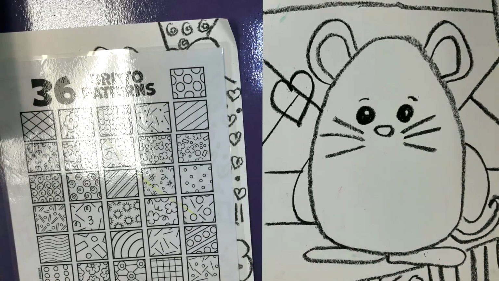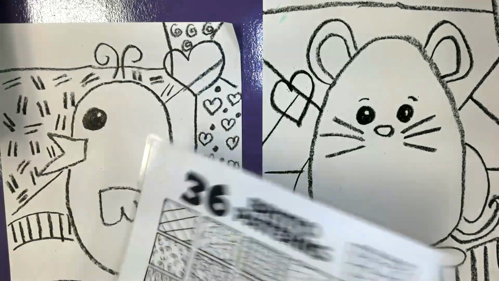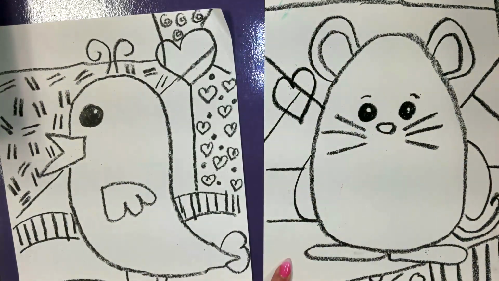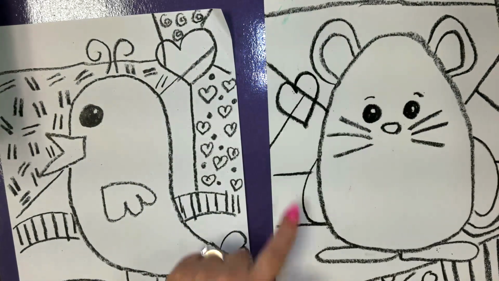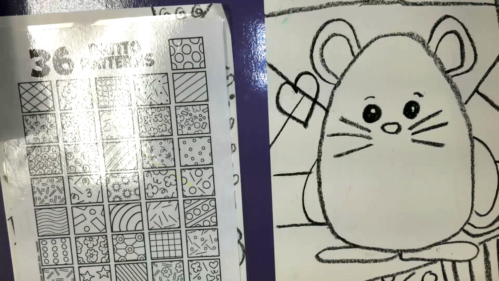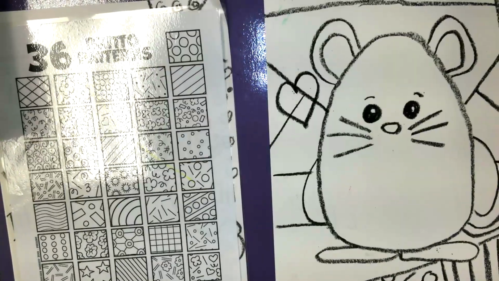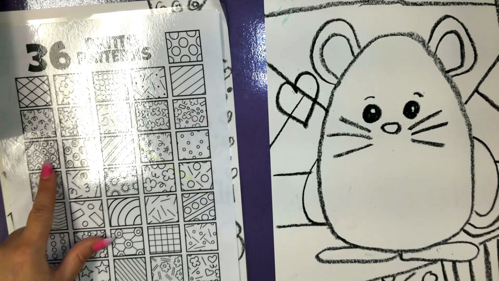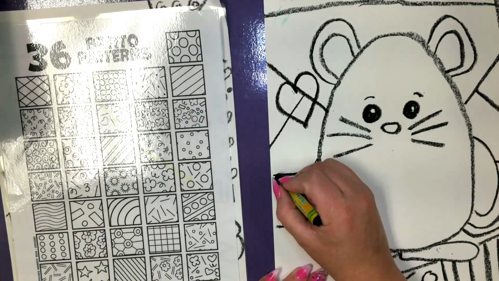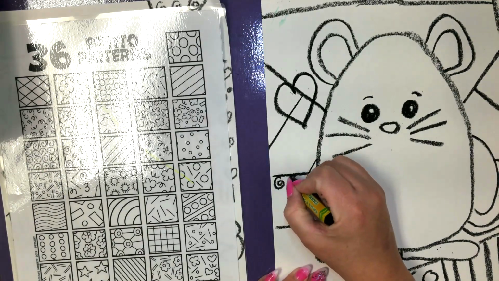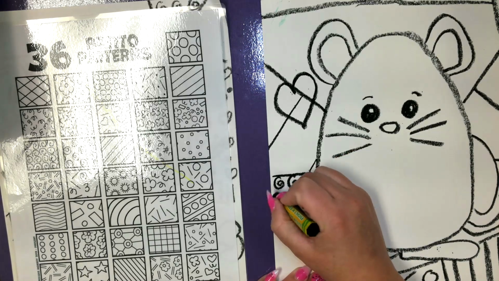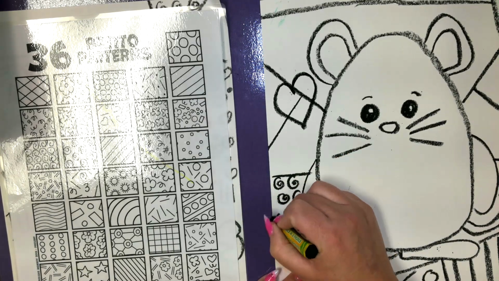Now I'm going to find a different spot, and we don't have to fill them all in. You can skip some. So I think I might skip this one and then go to this one right here. And I'm going to add, let's see, which one do I want to do this time? Some spirals. We like spirals. I'm going to fill this one up with some tiny little nice, neat spirals.